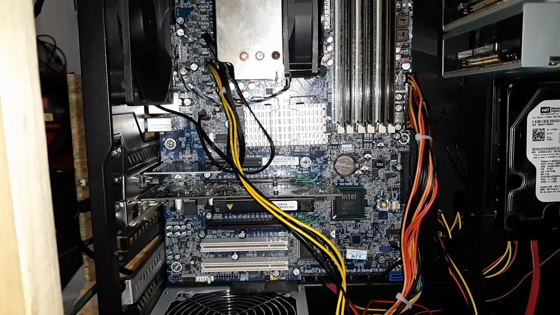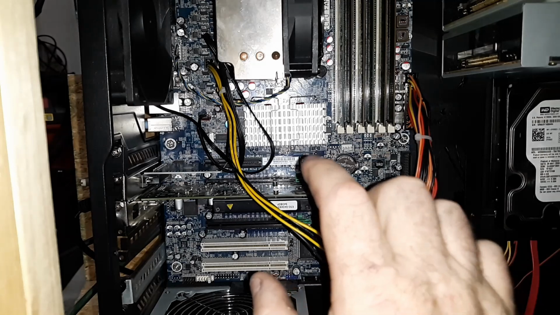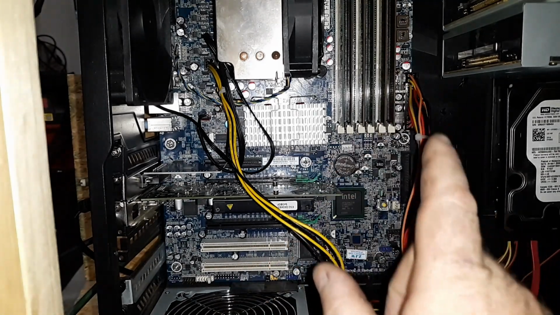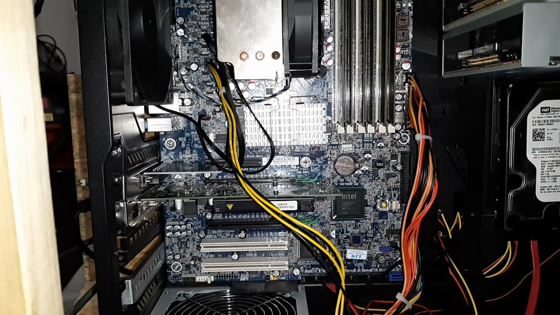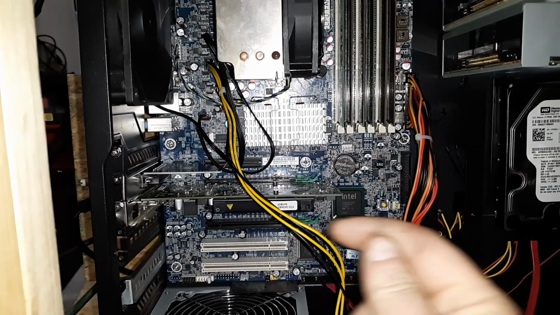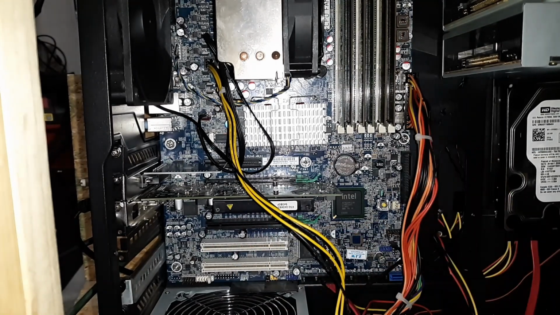Now those 32-bit slots ran on 6 volts. The PCI Express is running on 3 volts. So what happens is the controller back there that I first showed you when we started, that PCI Express card is only putting out 3 volts of a signal to that controller back there.